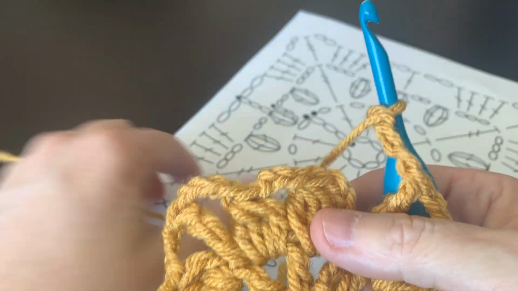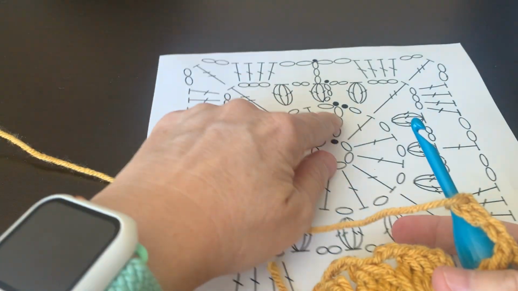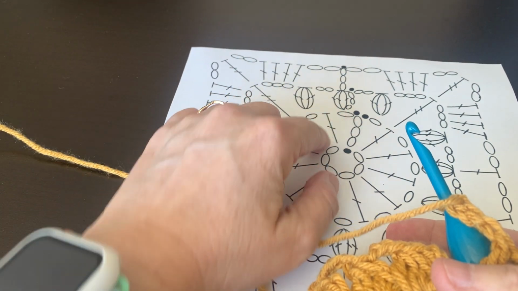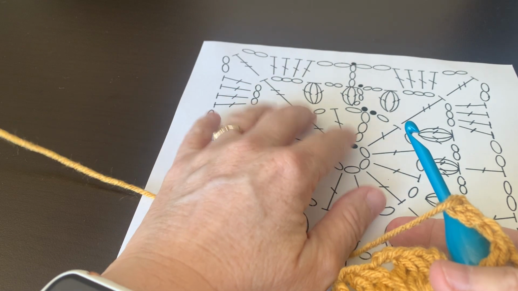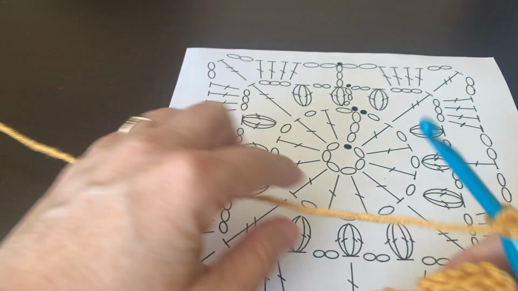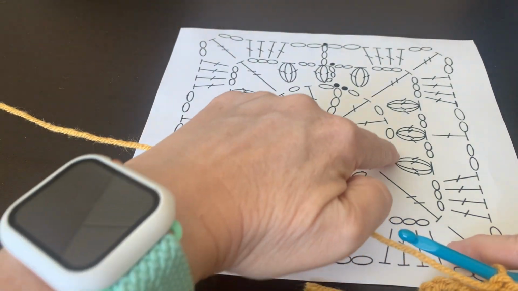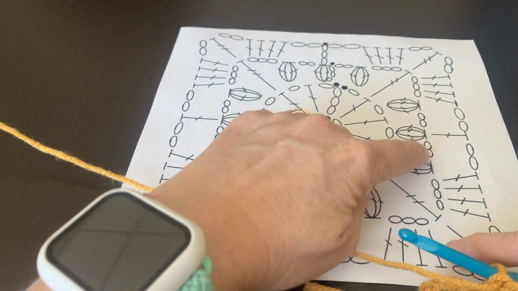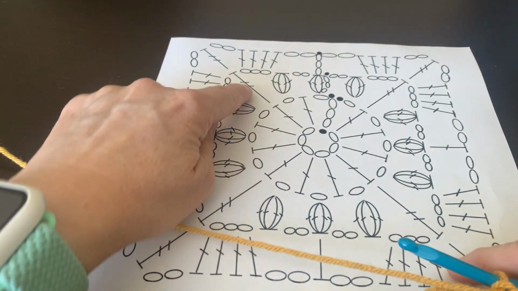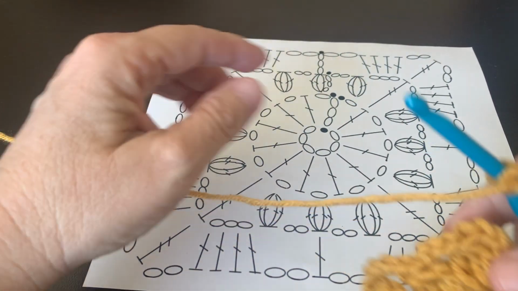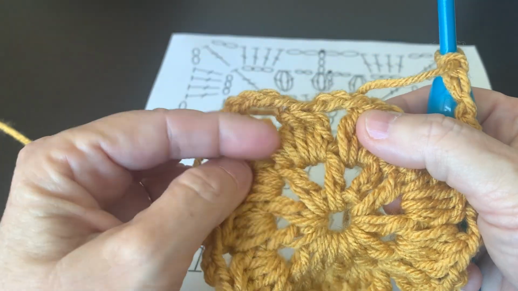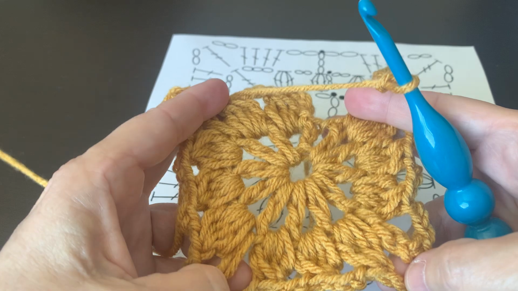And what we have here, we've come back around to the starting point. Okay, we're almost done actually. So as you can see, each side in this row has these 3 clusters, 3 clusters, 3 clusters, 3 clusters, all separated by chain 2s. When you get to the corner, it's a chain 3 and a treble and a chain 3.